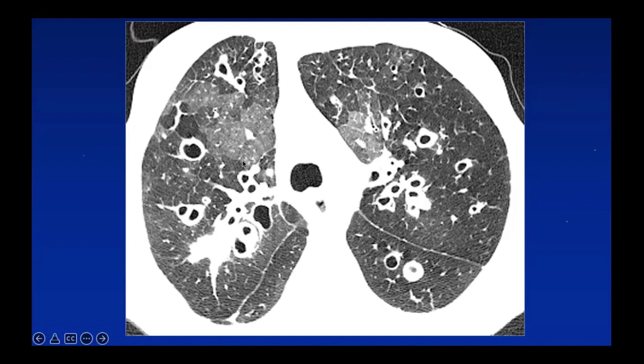Another question that people have: this looks really dense, so why is this not the abnormal area? Why is this normal? Well, it's because of the way we do the window and level. Relatively speaking, this looks denser than this. But if we think about it, this is the abnormal area.